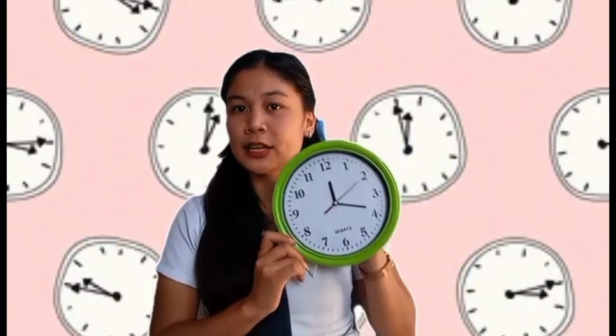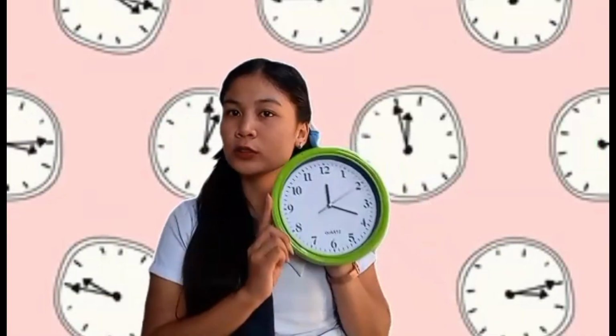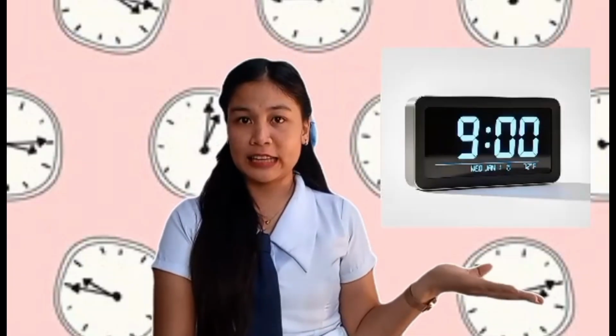Look at this clock face. Our goal today is to learn how to identify and tell time using both this kind of clock. This is called an analog clock, and the kind you see on a phone or microwave, a digital clock. We will also practice being very accurate when we tell time.